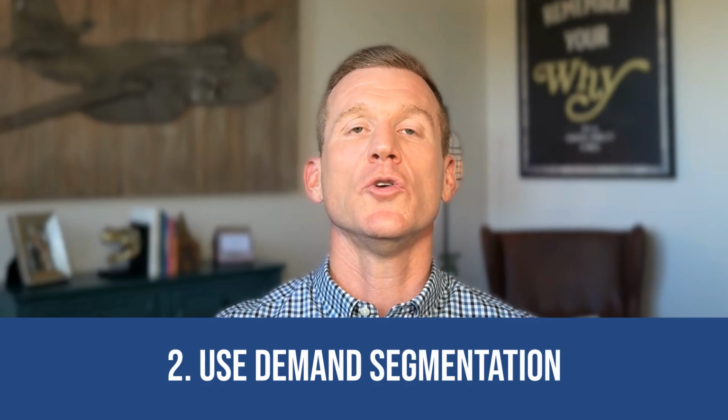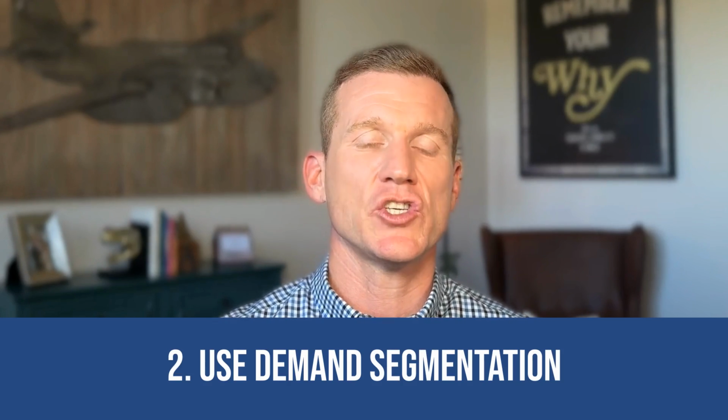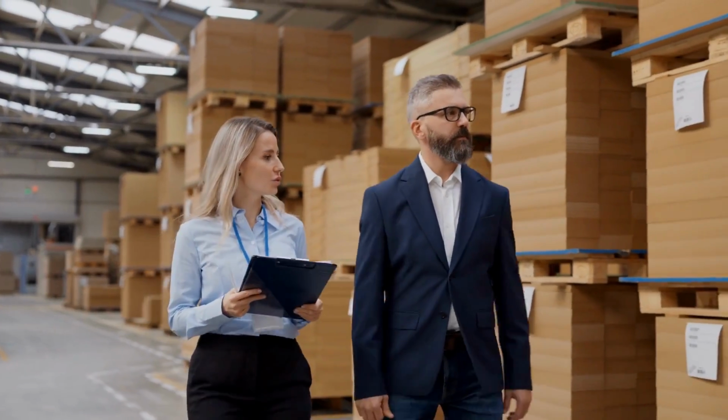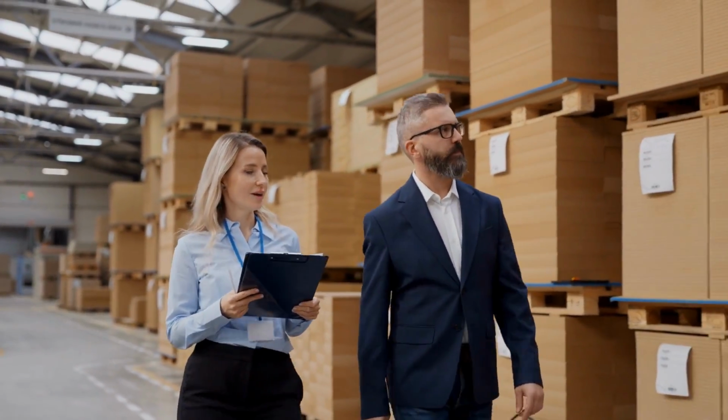Tip 2, use demand segmentation. Not all parts are created equal. Engine components, critical. Seat armrest, not so much. Depends on the damage. But focus your inventory planning on high impact, the 20% that really makes a difference. That's where your true costs lie. And that doesn't just mean rotables. That also means very important expendables.